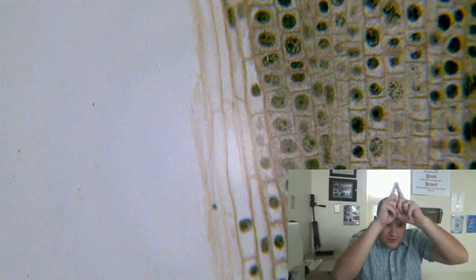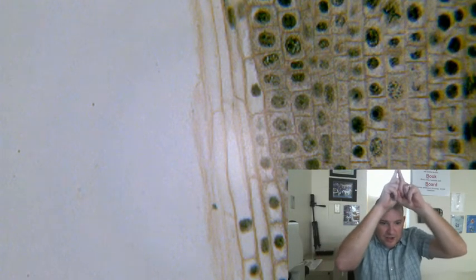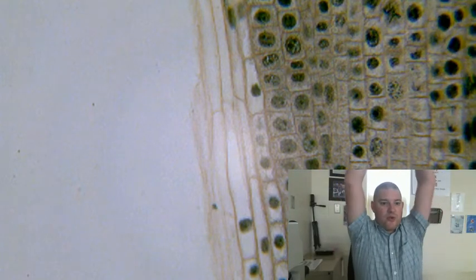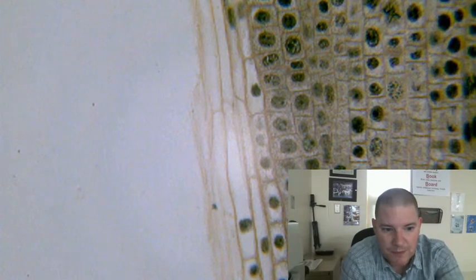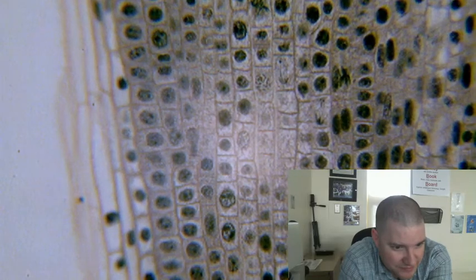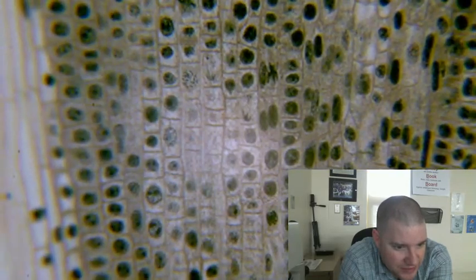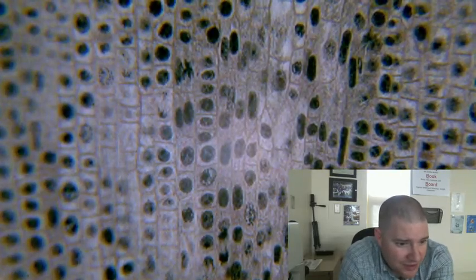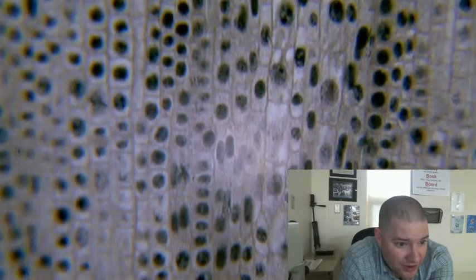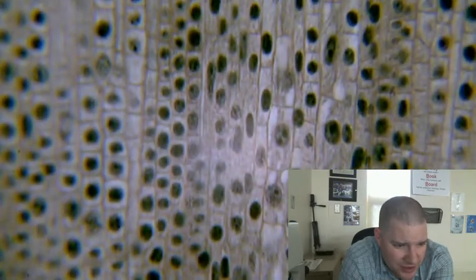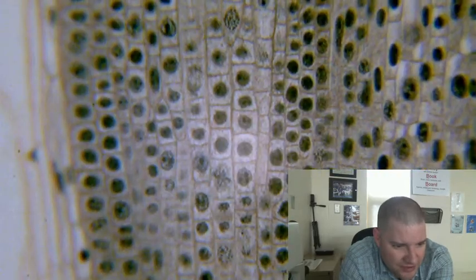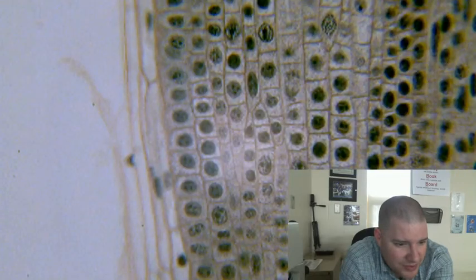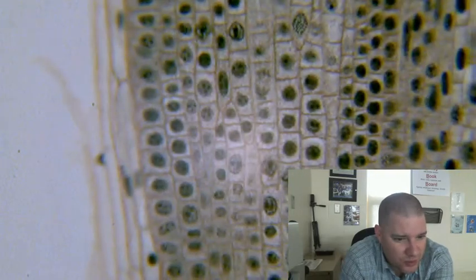If you go in this row, or I guess this would be a column, and you go all the way up to the very top, you can see that they're lined up in the middle. There would be a good metaphase happening. Let's see if we can find a good telophase. Telophase is maybe a little bit harder to find because it's hard to get a picture of them right before they split. So a lot of these telophases are just going to be hard to see because they pop right back into interphase so quickly.